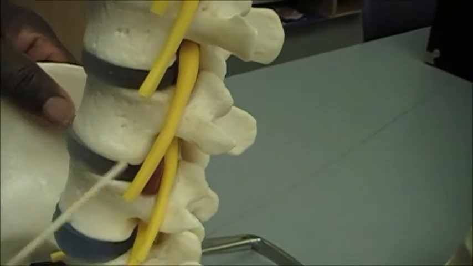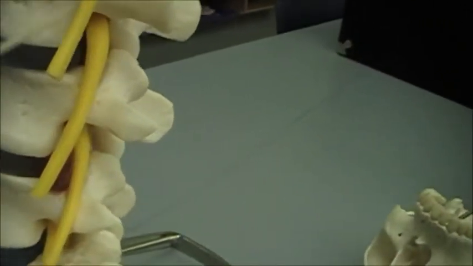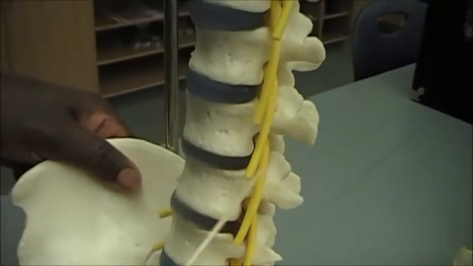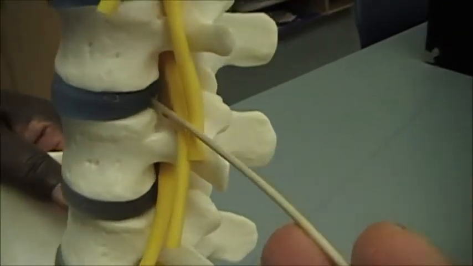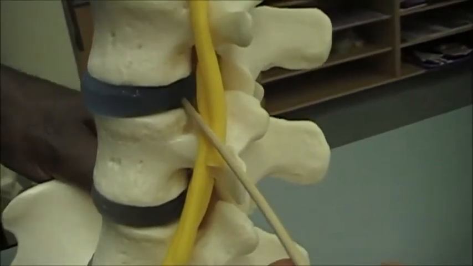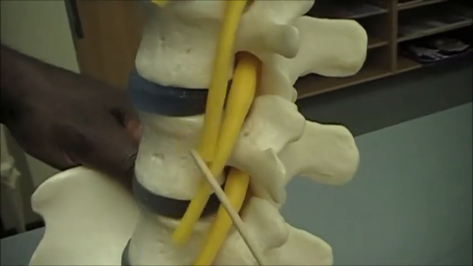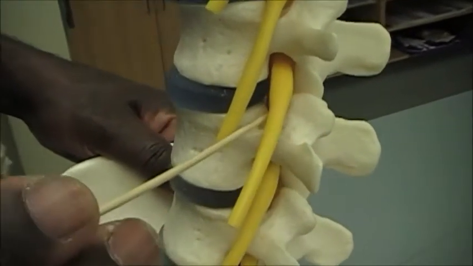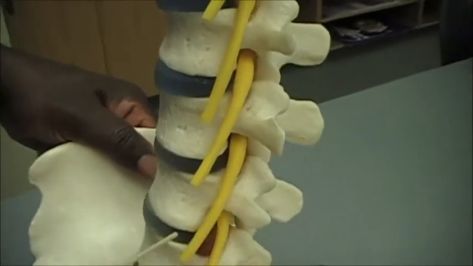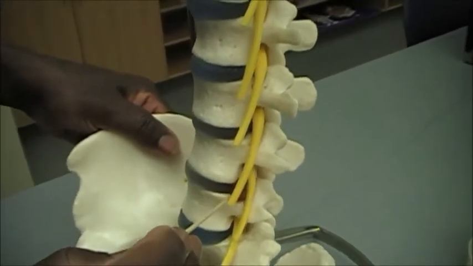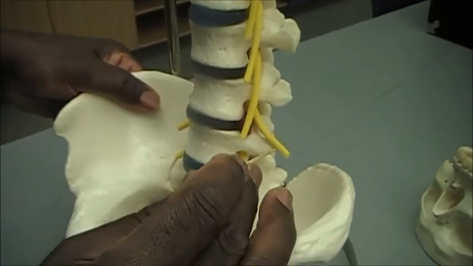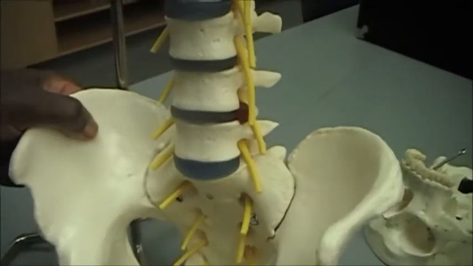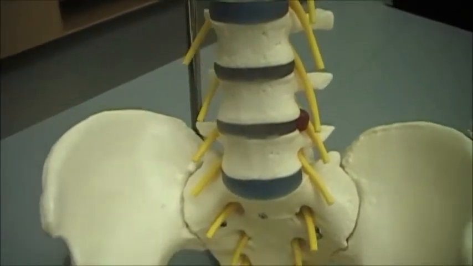The recess between the two vertebrae, where the spinal nerve comes out from the spinal cord, this recess is called the intervertebral foramen, between the two vertebral foramen. That's where the spinal nerve comes out. And that is the only place that a herniated disc can come out. Hence, it can catch the root of the spinal nerve and cause difficulty or pain.